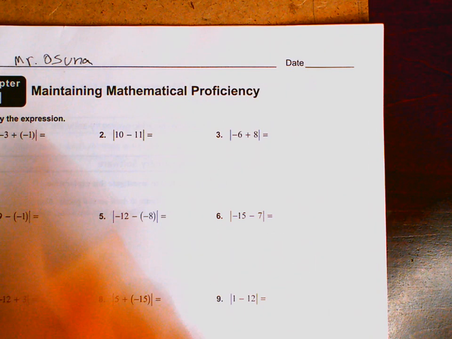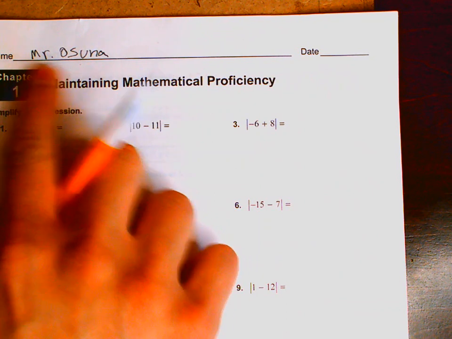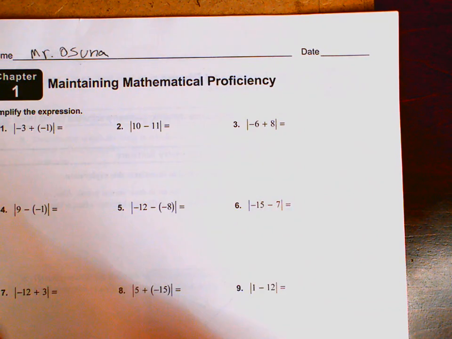Now, don't forget, make sure you write your name on every single one of the pages in the journal. So I'm going to put Mr. Asuna, you put your name.